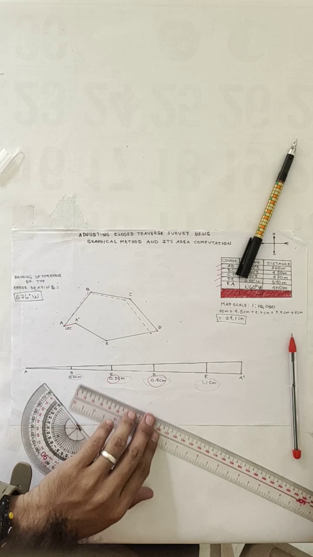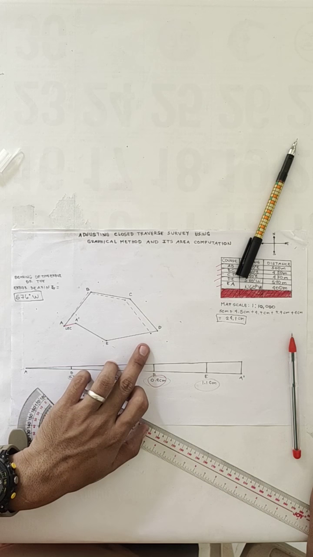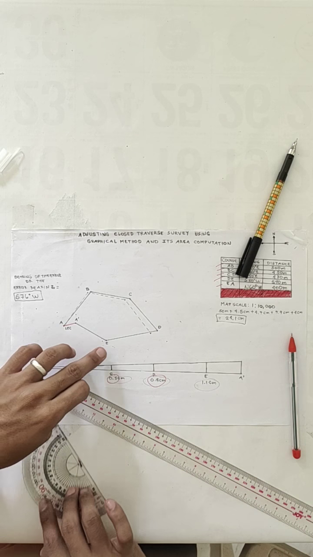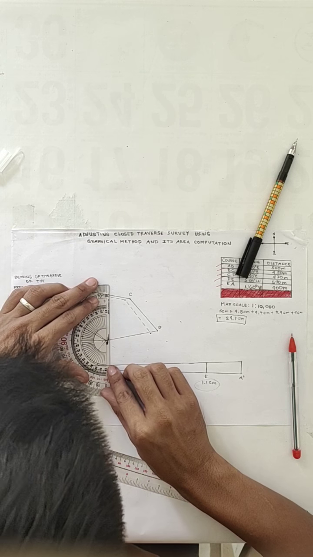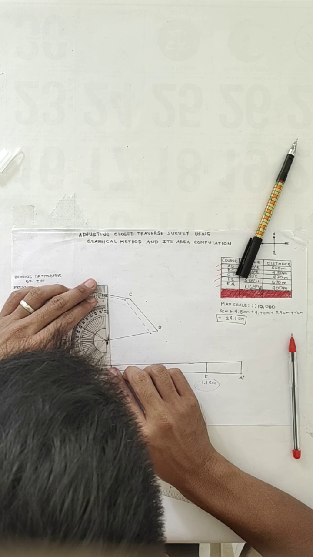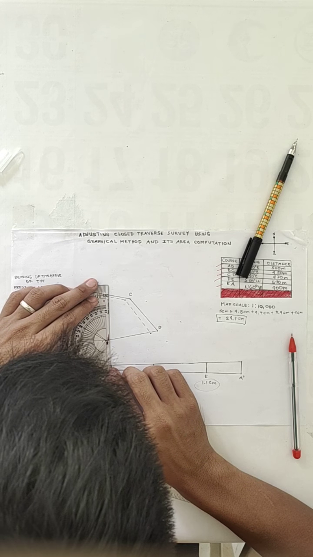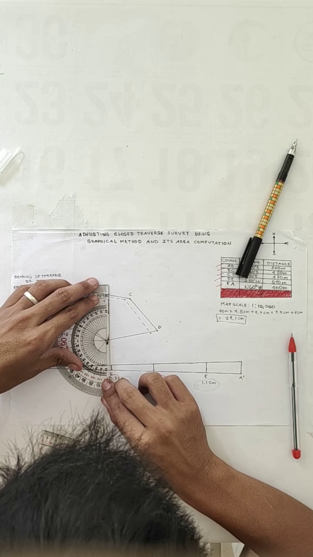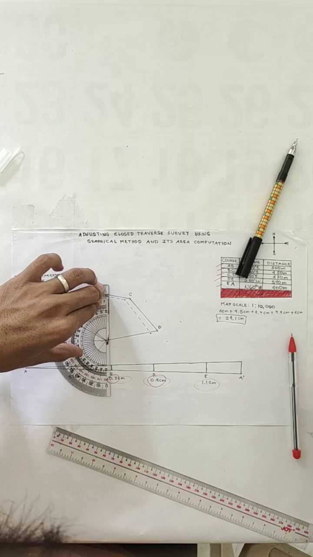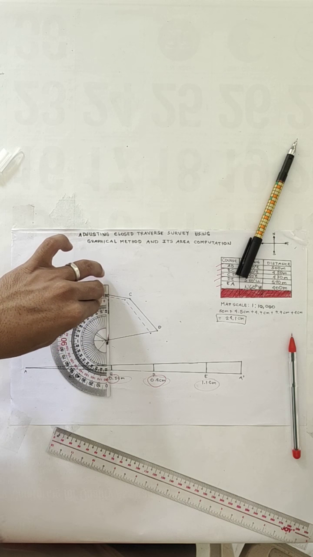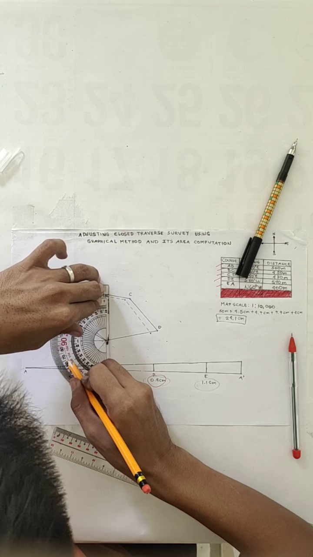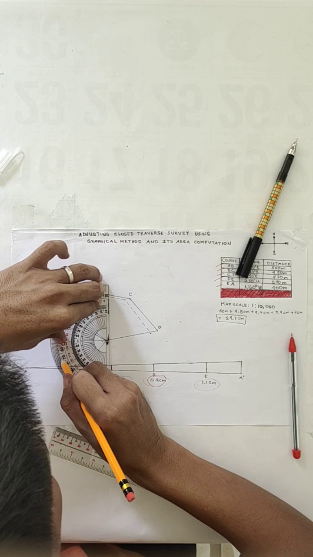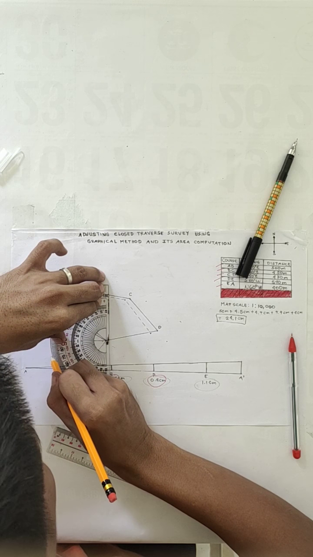Next is for the line E. South 76 degree west. 76 here.